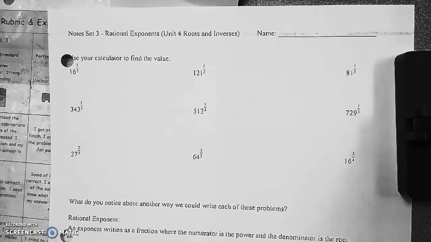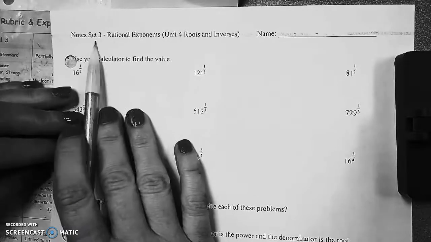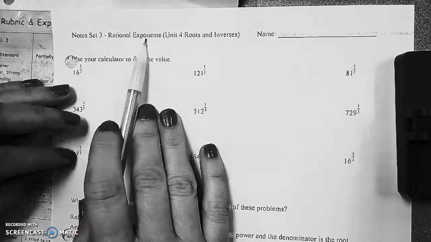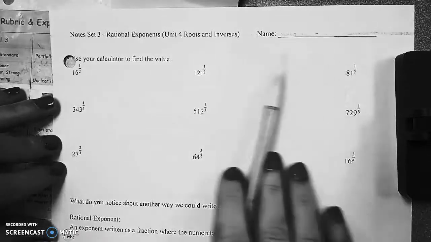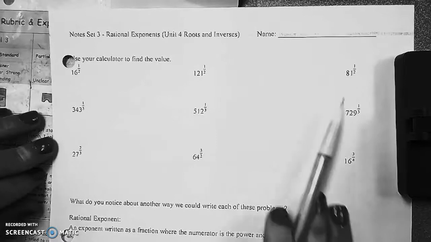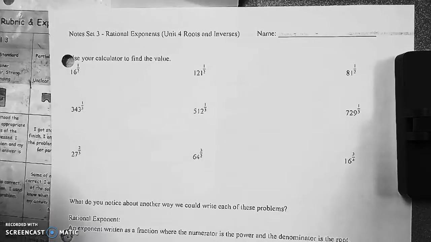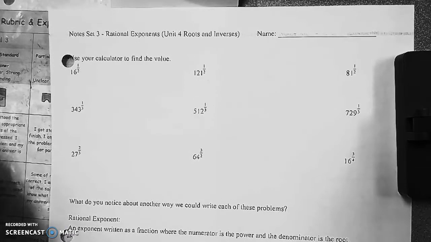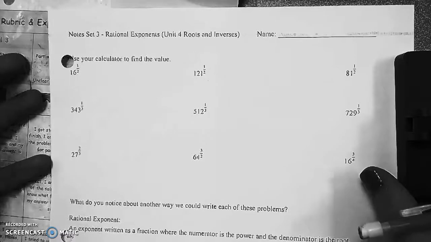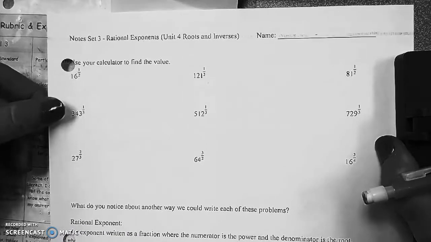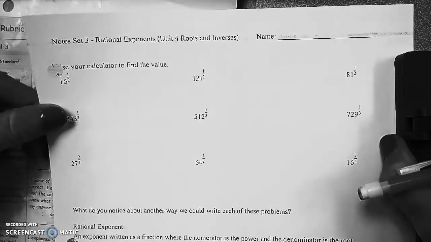Hi, we're taking a look at continuing note set 3 on rational exponents. So Thursday during class, you took a moment and you did this top part. And hopefully what you walked away with is the discovery of what a rational exponent actually is. So if you didn't, you need to go back and watch your teacher's video from yesterday so you can take a look at what you noticed here.